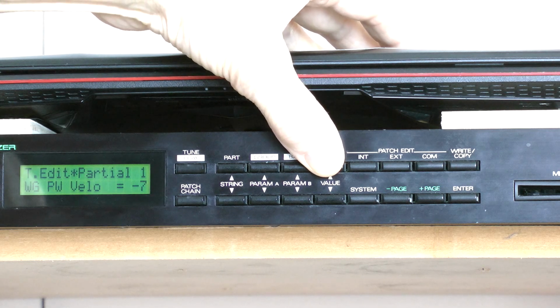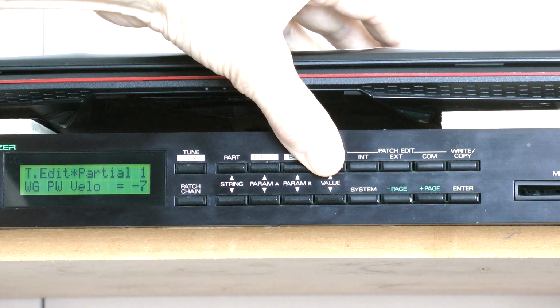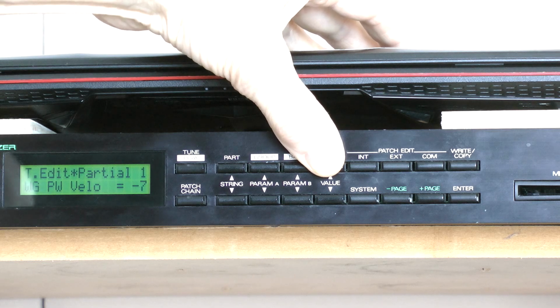This allows you to play the instrument differently, so it reverses how you play from hard to soft. Depending upon how you have set the pulse width generator's values is to how much this will have an effect on the playing style.